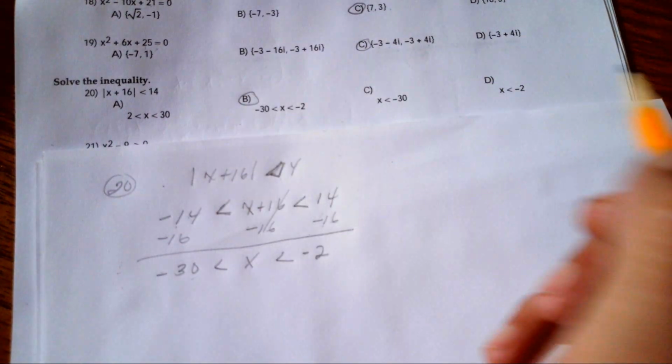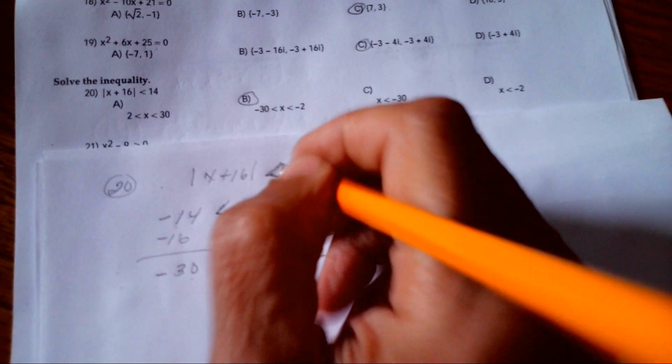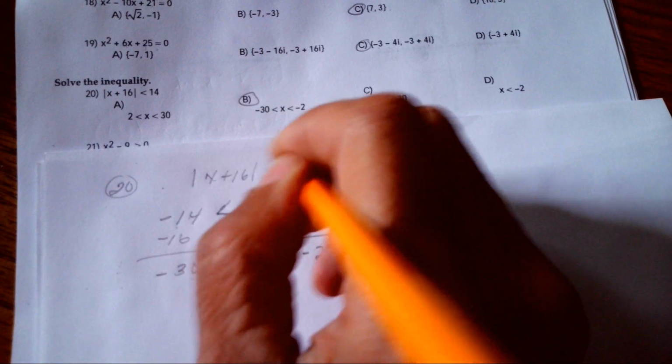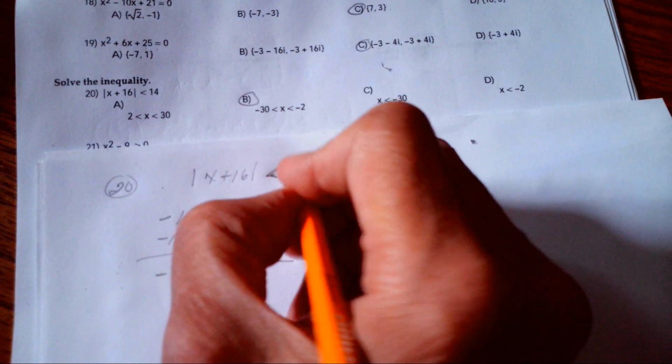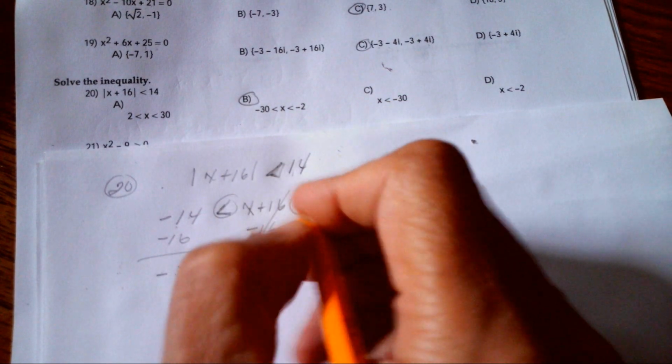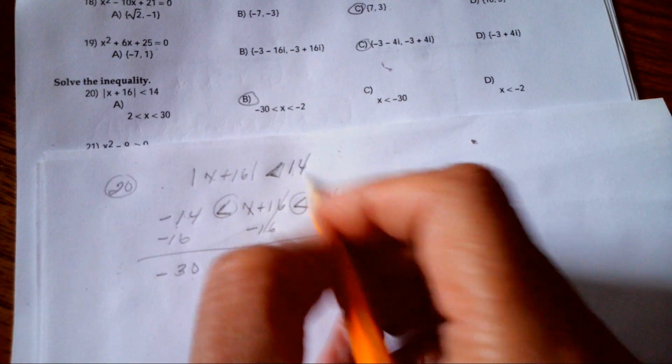Letter B. Alright, so the less thans are easier than the greater thans. Keep everything in the same direction, less than and less than, the negative on the left and the positive on the right. Okay.